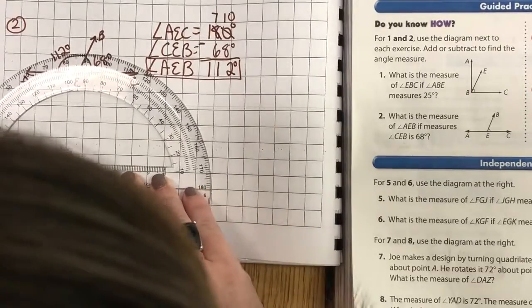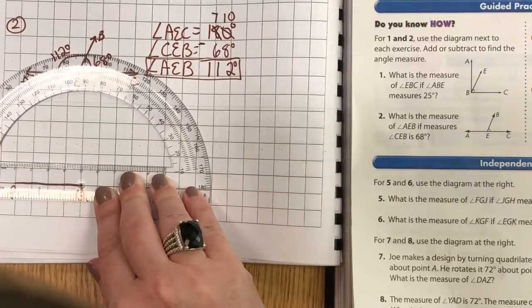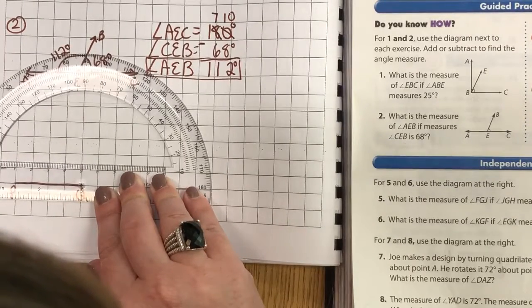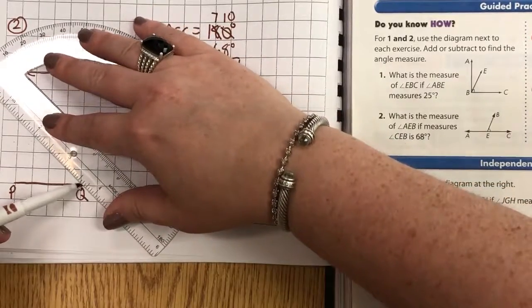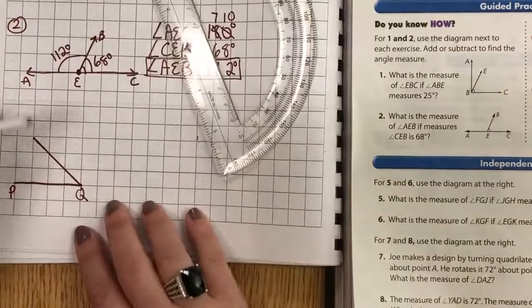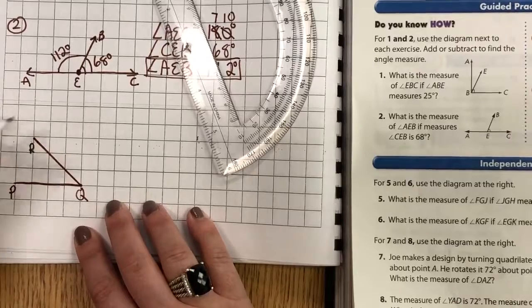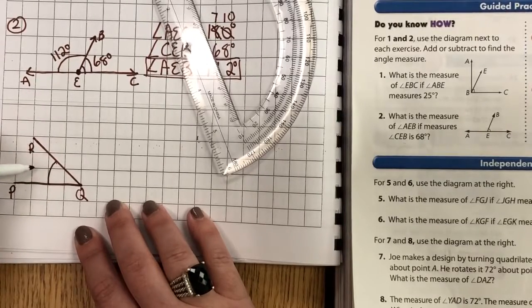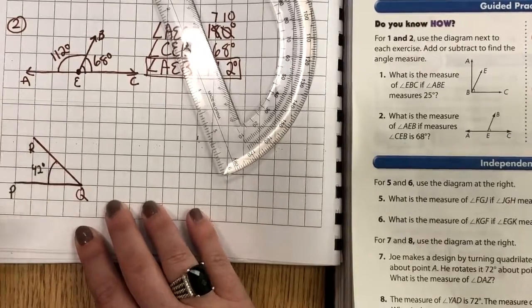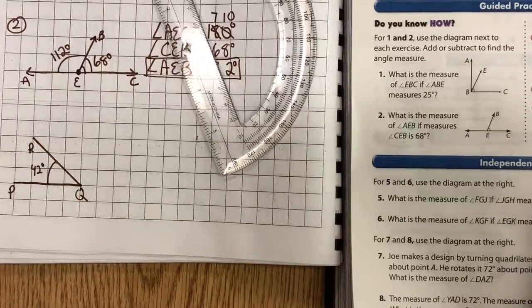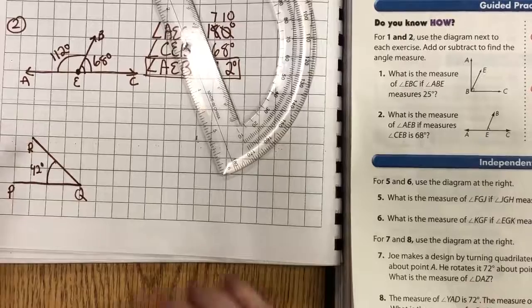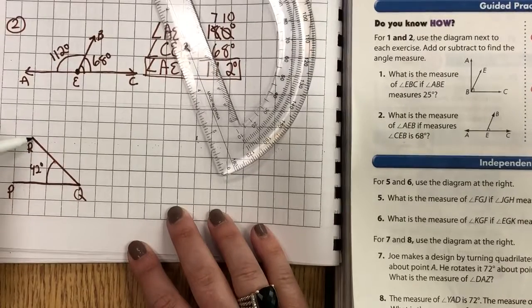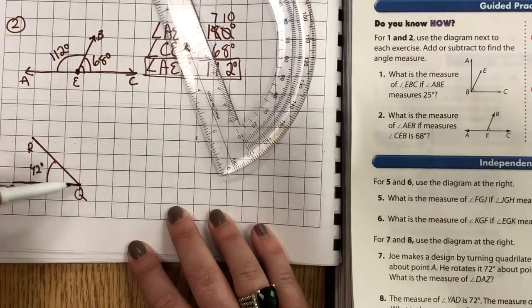I'm gonna find 42. Because it's opening out, it goes over here. 41, 42, so it's right there. So connect my dots, 42. So here's R, P, Q, R. And then I'm gonna label it as 42 degrees. And then it says RQS measures 39 degrees. Well, here's R, so here's the start of my angle. Here's Q, so here's the middle of my angle.